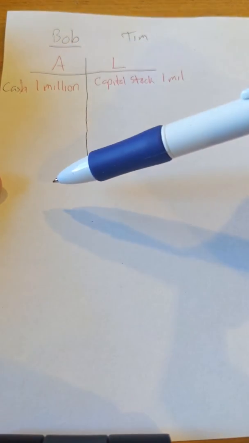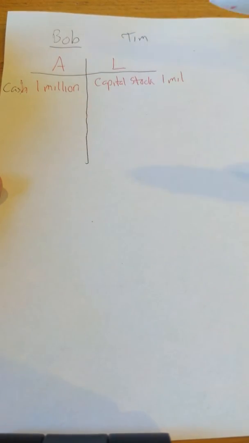Either way. Okay, so that's the general thrust of the balance sheet, that for every asset that Bob or the bank that he creates has, there's going to be a liability associated with it. So they must always balance. All right, so Bob's got $1 million.